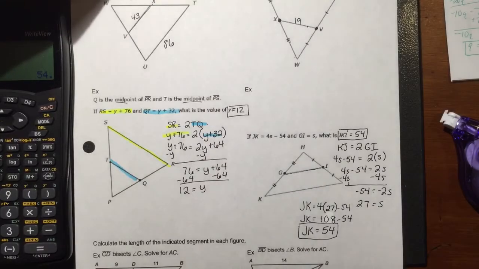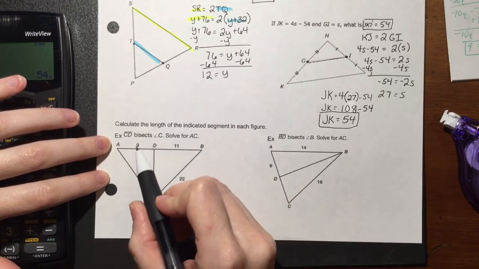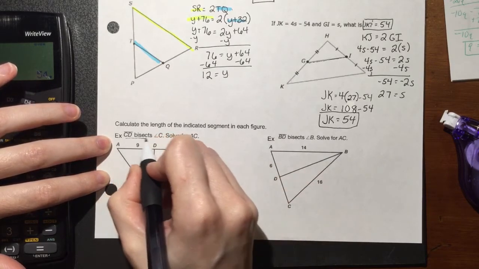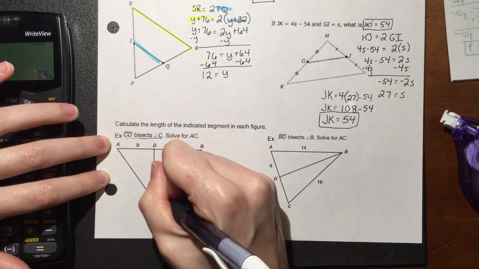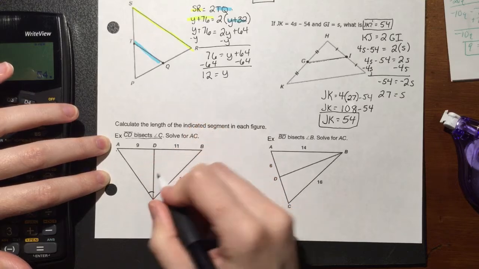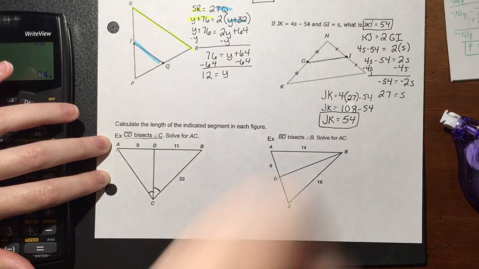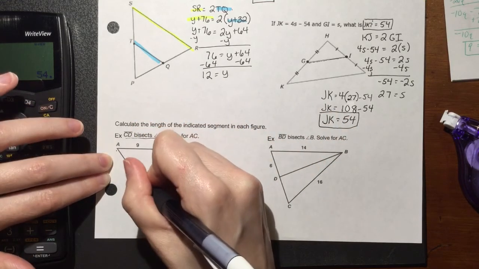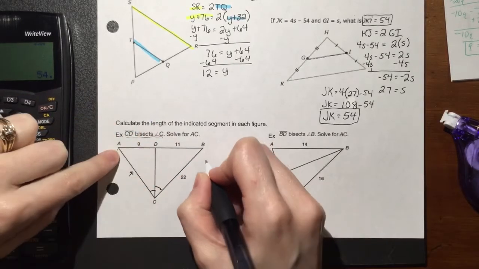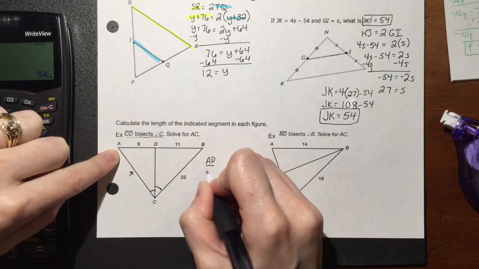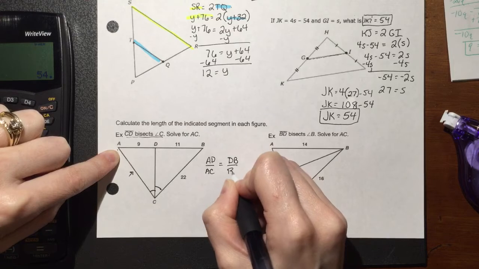So for looking at this one, it says calculate the length for the indicated segment for each figure. And they have to tell you that you've got an angle bisector. So CD bisects angle C. So that means this angle right here, ACD, is going to be equal to that angle right there, BCD. And it just says solve for AC. So here's AC, the one we don't know, and it's going to be left side over left side, right side over right side. So AD over AC is going to be equal to DB over BC.